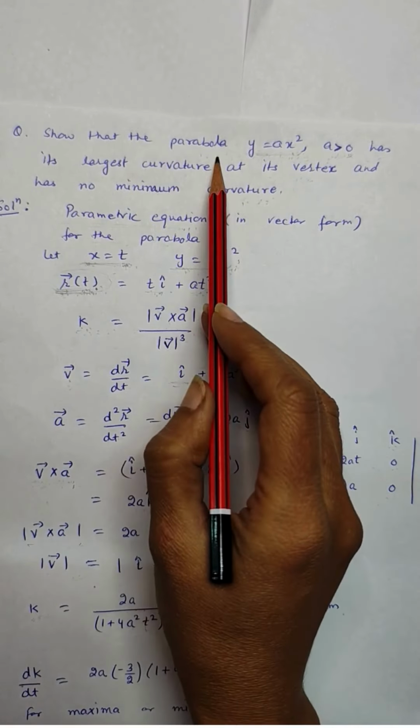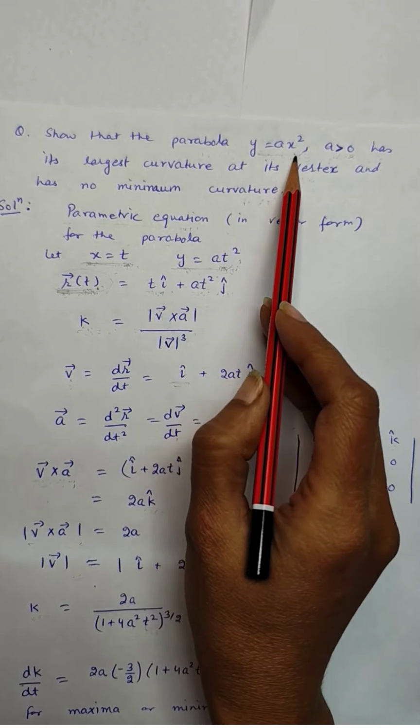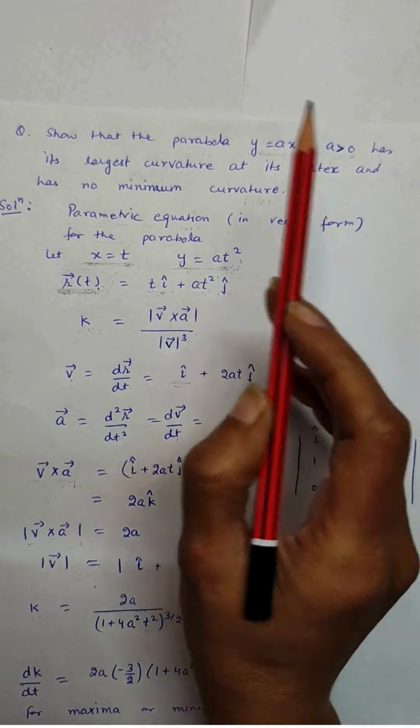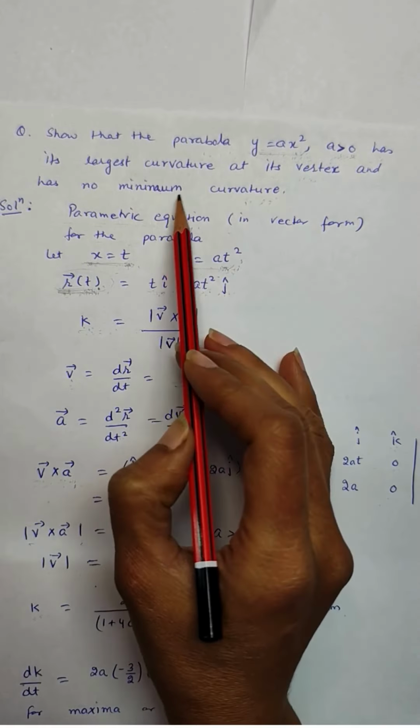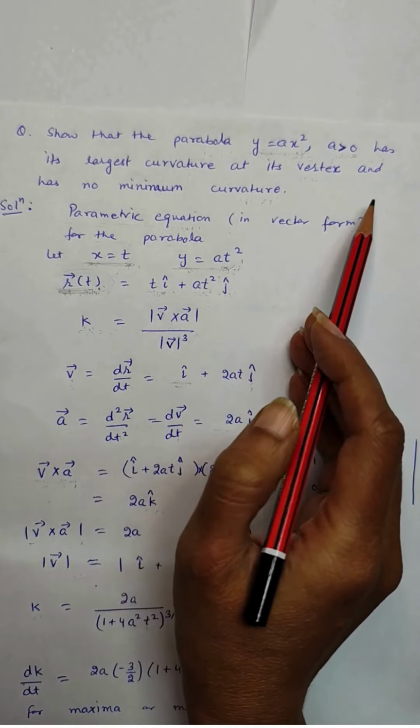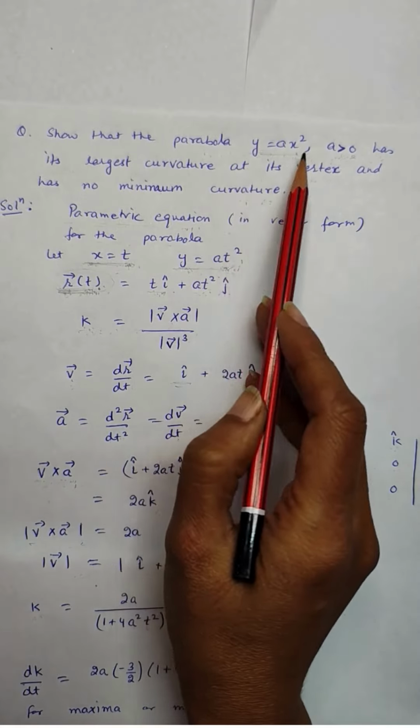We are given the equation of the parabola y equal to ax squared, where a is positive, and we have to show that this parabola has its largest curvature at its vertex and it has no minimum curvature. To solve that, we write the parametric form of this parabola.